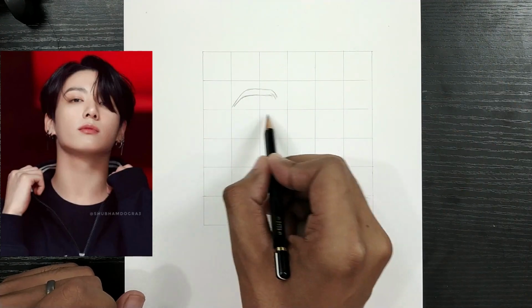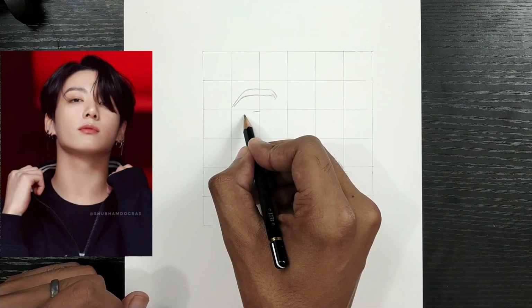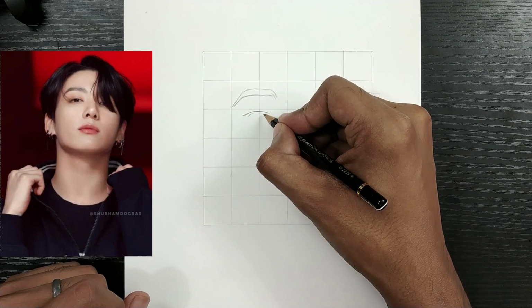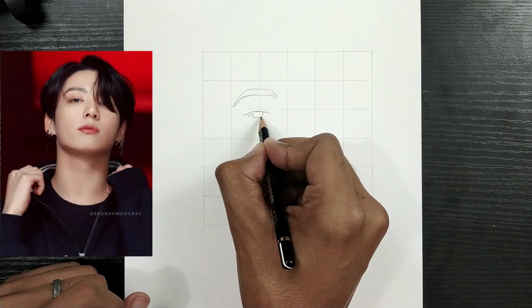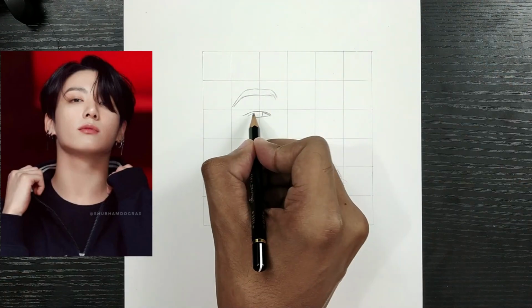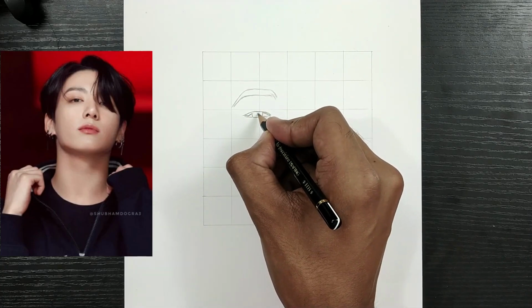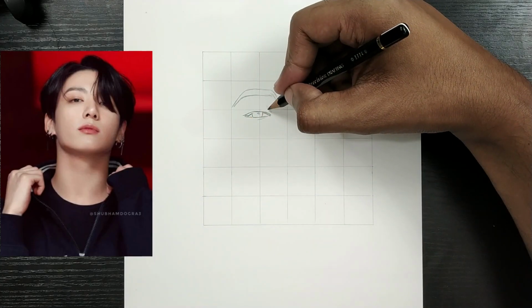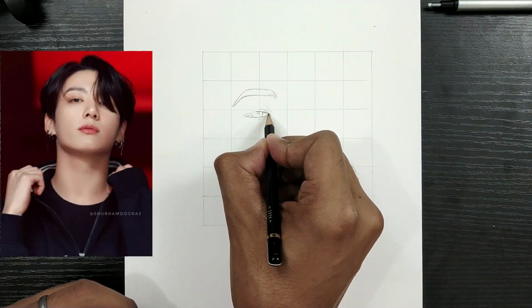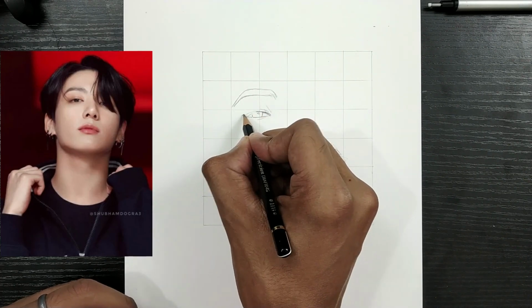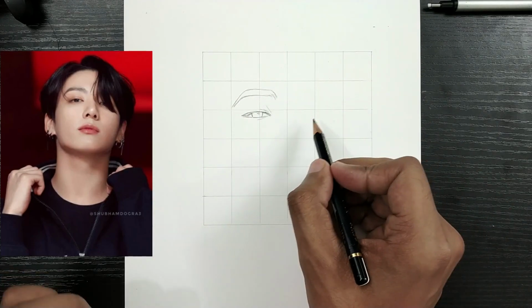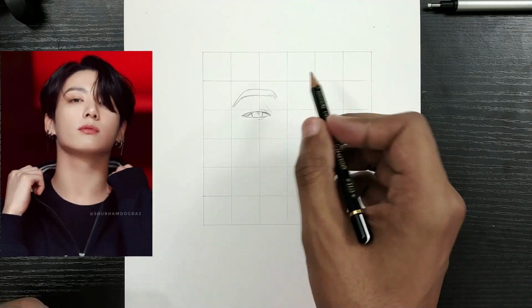Now we'll draw the eye in this row. The second eye is not completely visible, so we will draw it later after drawing the hair.